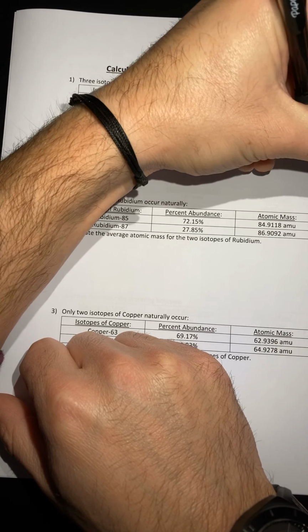Oh no, I messed it up again. Need to get another calculator. 86.9092 times 0.2785. Okay, that's going to give us 24.204212.